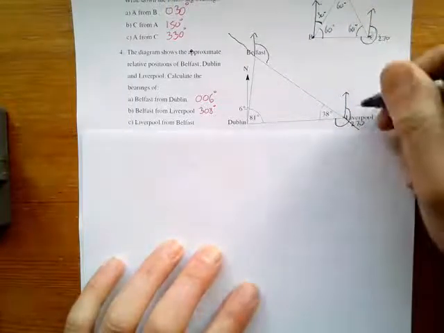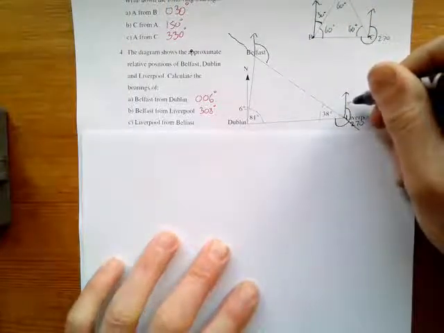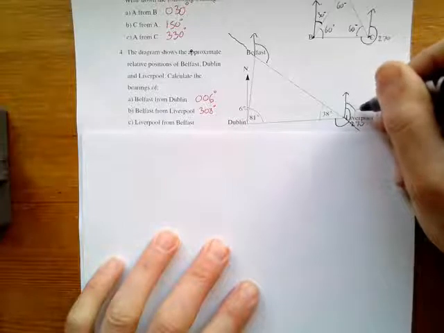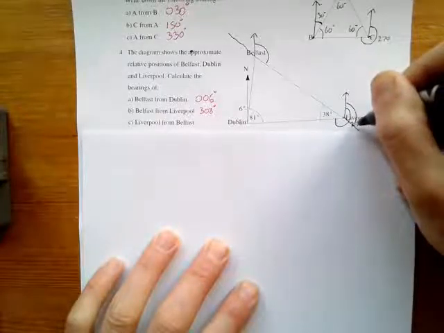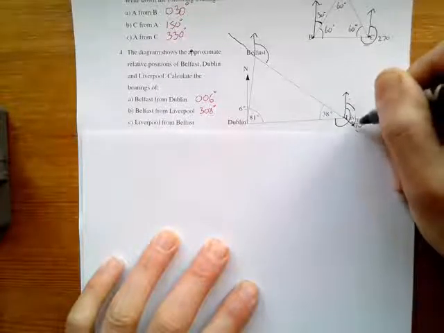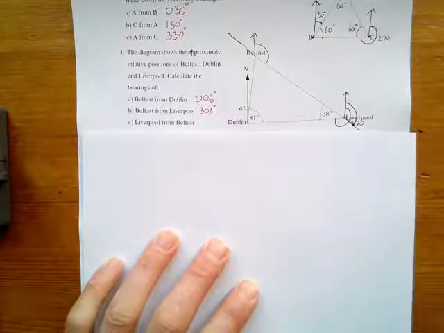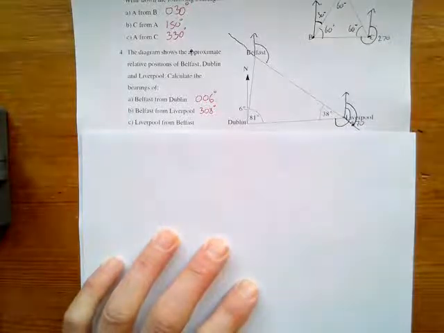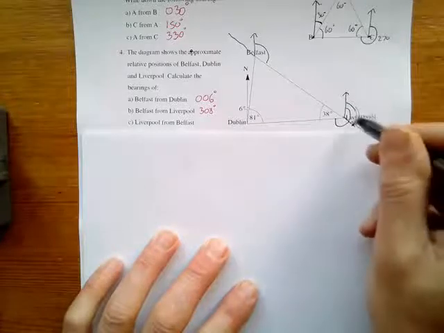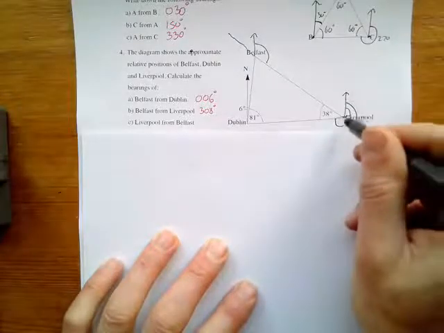So I'm actually looking for that angle around there. Okay, and I'm messing this up now, sorry. Better way of doing it.